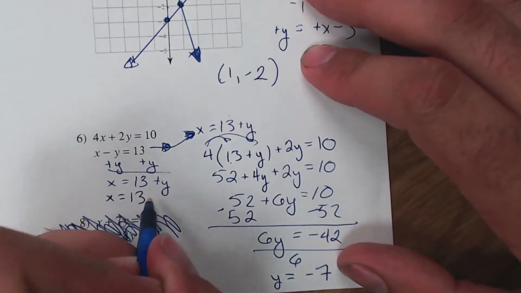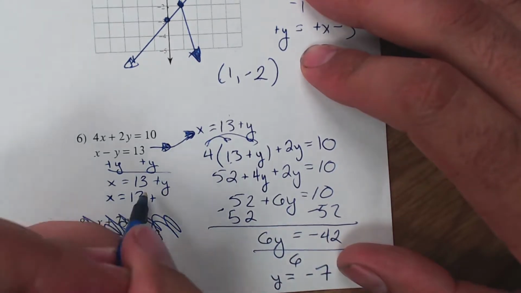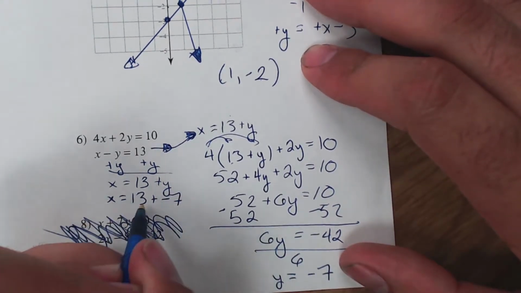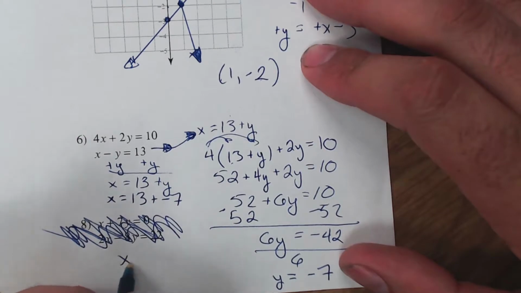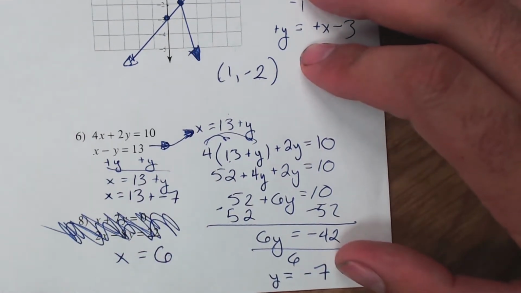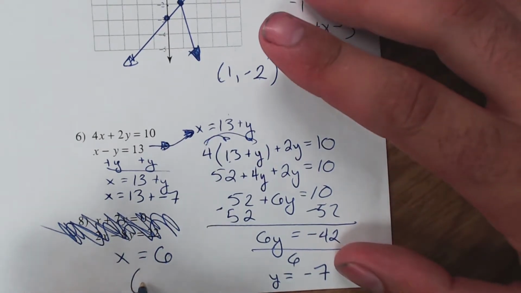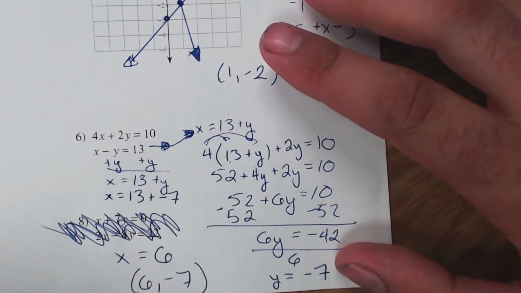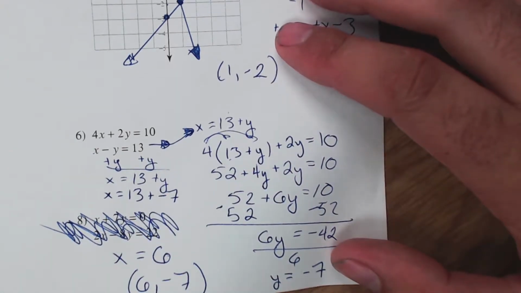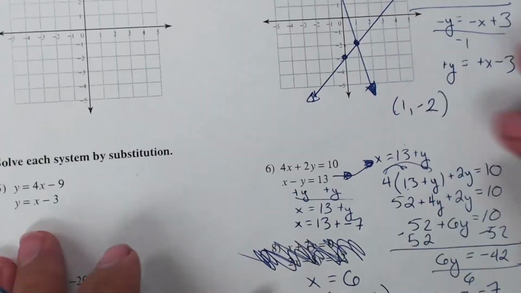x equals 13 plus, I know now y is -7. So 13 plus -7, that means x equals 6. Done? Almost. It is 6 comma -7. It's an important part to remember. Let's do another one. I'm going to move the camera over this time.